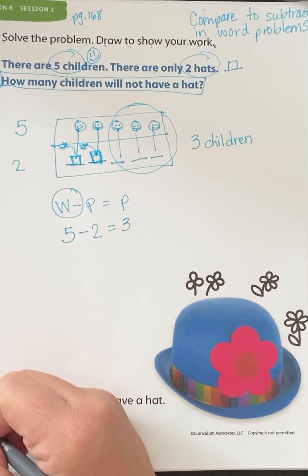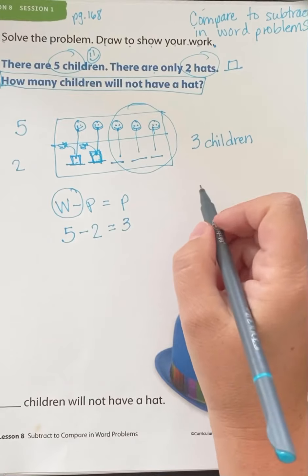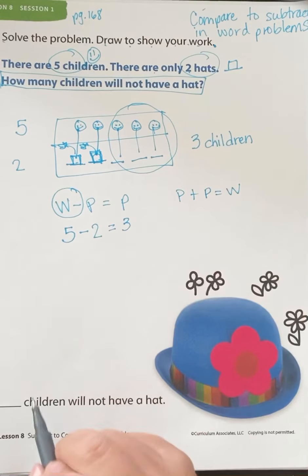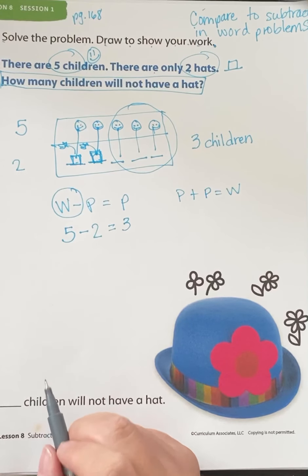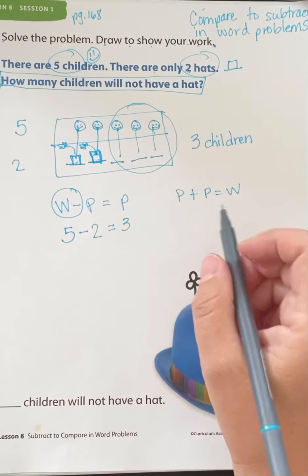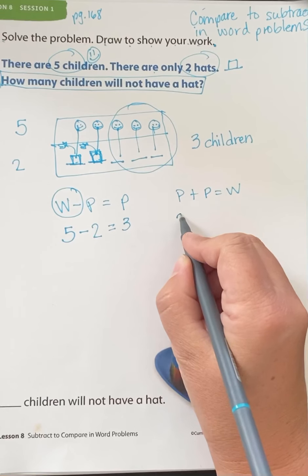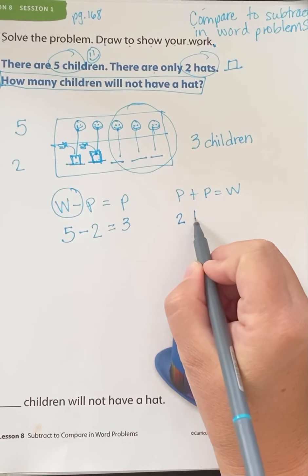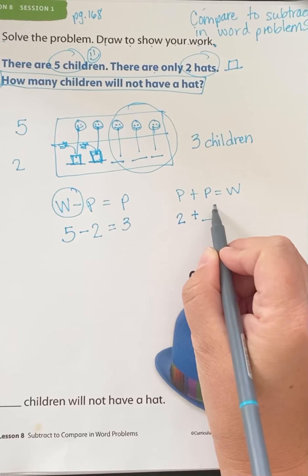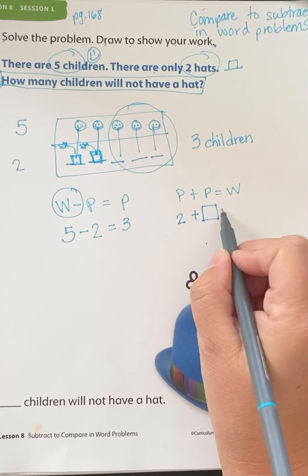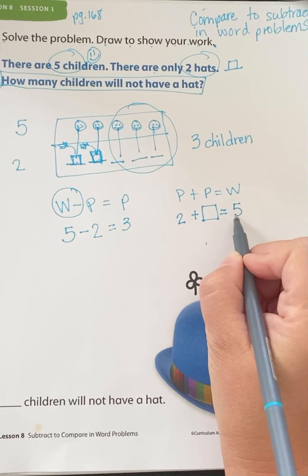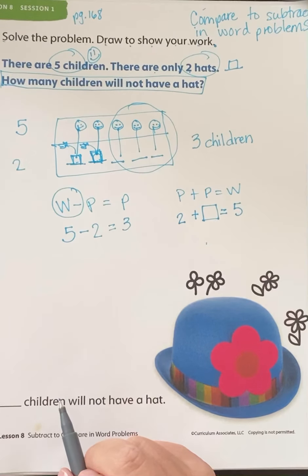I could also show this as an addition problem, right? I know that a part plus a part equals a whole. Well, the part that I knew were the 2 hats, right? There are 2 hats there. How many more hats will I need to get to the amount of children, which is 5, our whole, right?